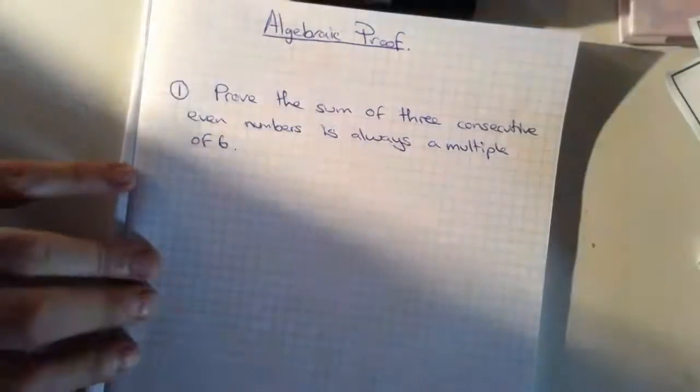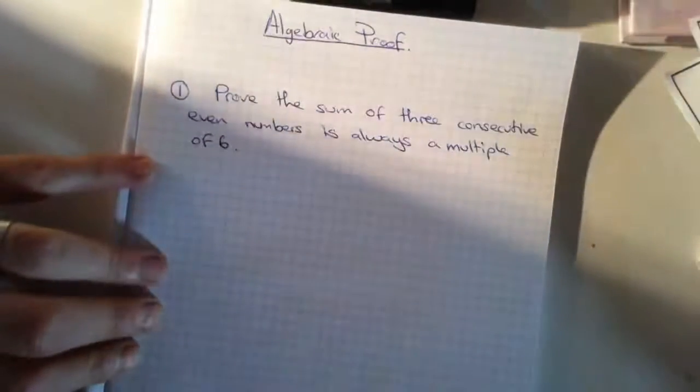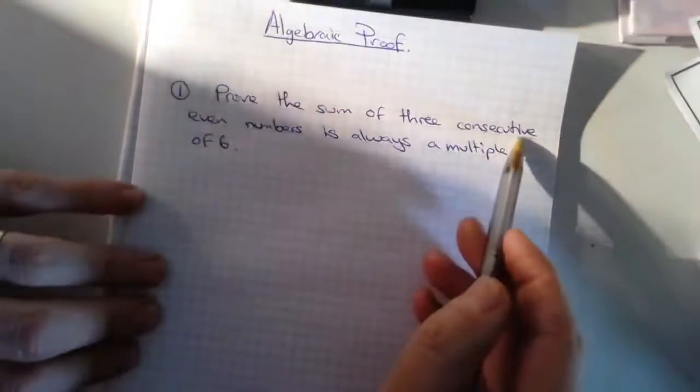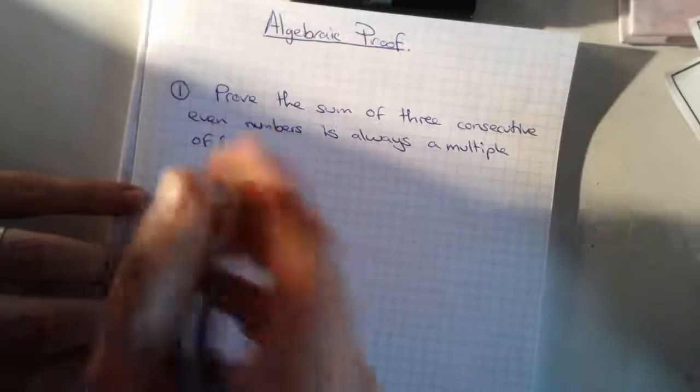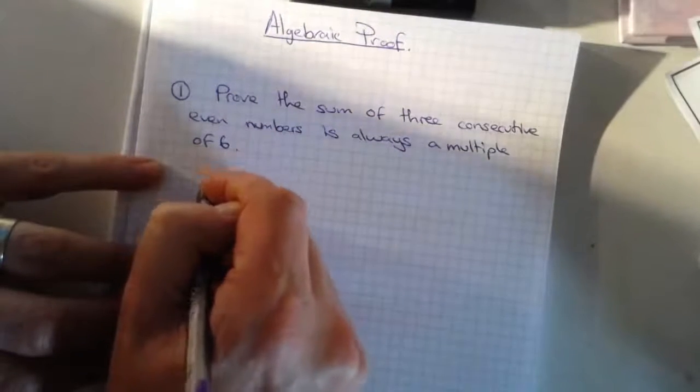Okay, we're going to look at 3 questions today about algebraic proof. Now the first one says, prove the sum of 3 consecutive even numbers is always a multiple of 6. Right, so we need to start by setting out our parameters.